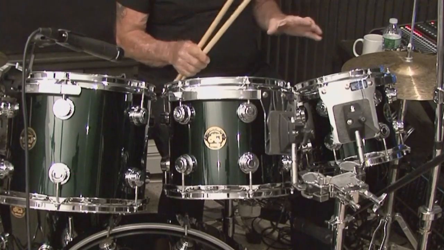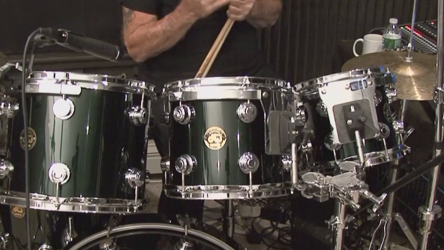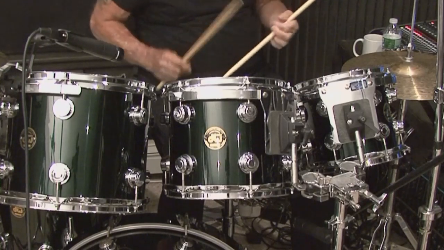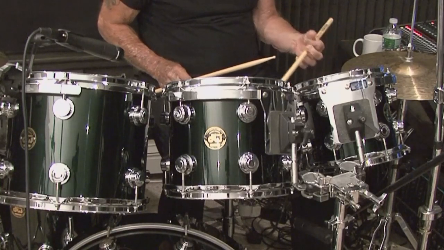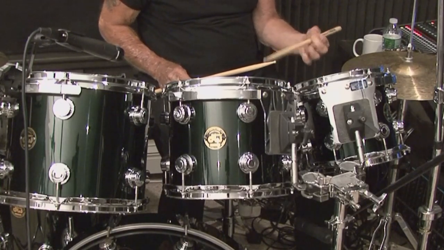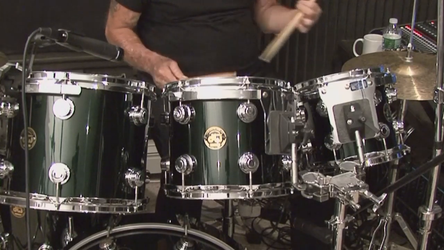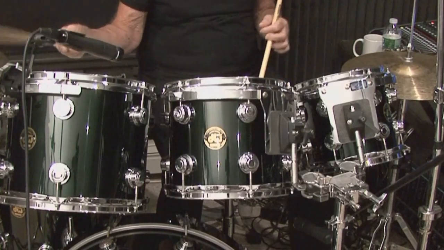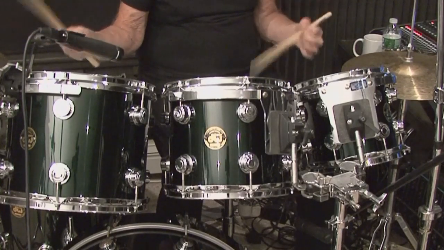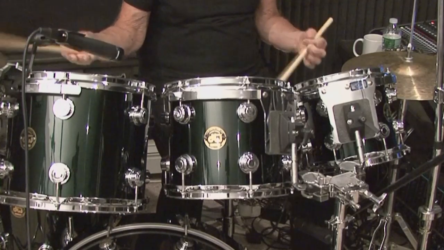Now I'm being technically as proficient as I possibly can. I'm playing those two notes the same sound. I'm not going 1, 2, 3. I'm not giving that push. I'm going 1 and the 2 and the 3 and the 4 and the. Against the jazz time. Here we go. 1 and the 2 and the 3, 4. 1, 2, 3 and the 4 and the 1 and.